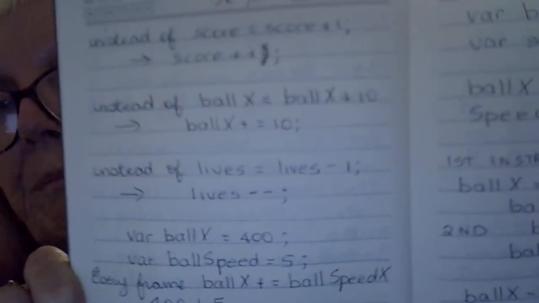Instead of lives, if you had a game where lives equals lives minus 1, you write lives and 2 subtraction marks after it. So lives, a subtraction mark, and a subtraction mark. Again, I will show you at the top there.